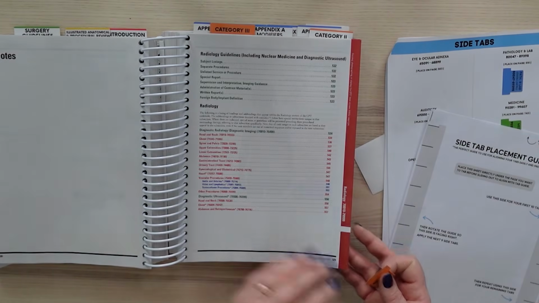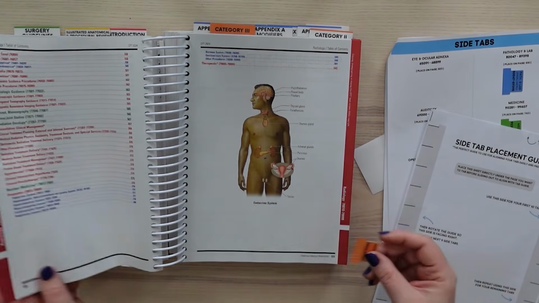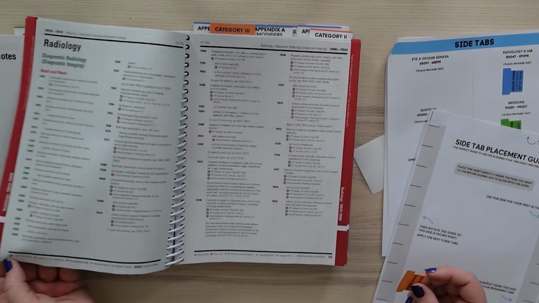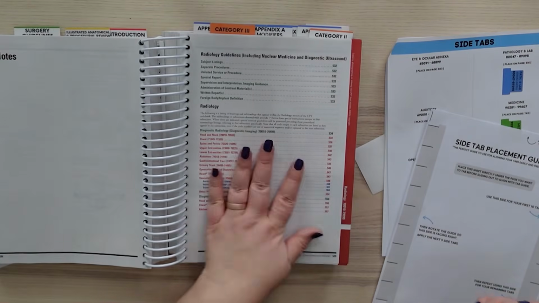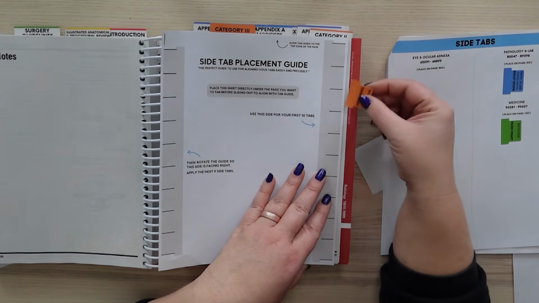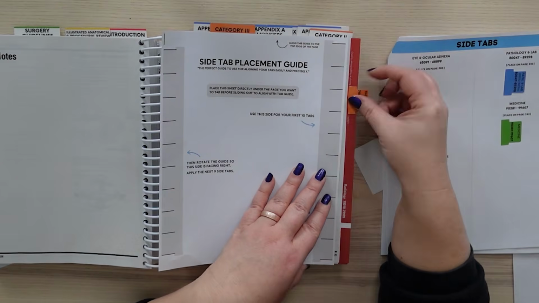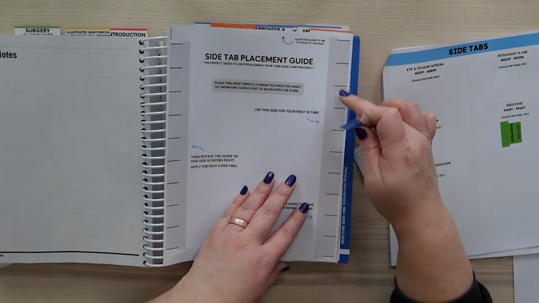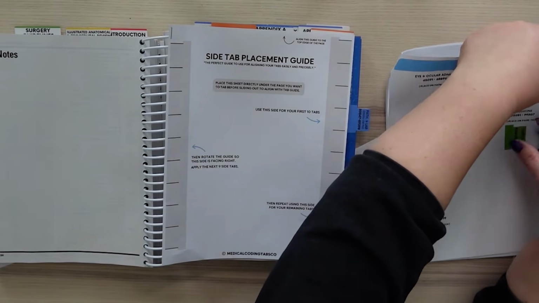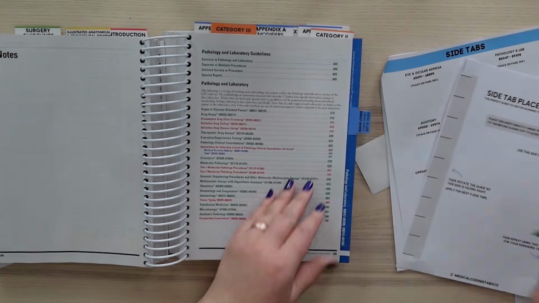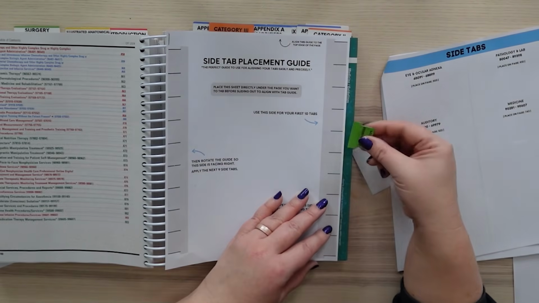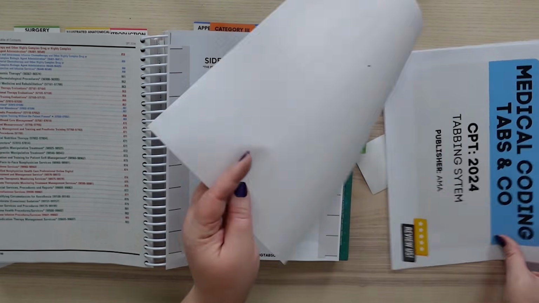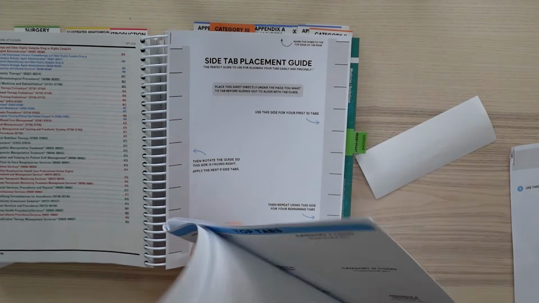We're moving on to radiology. Now, technically, if you want to put it where the radiology codes start, you can, because there's a lot of guidelines here. I'm actually going to start mine right where the section itself is. 1, 2, 3. Gonna put that right there. Pathology, we're gonna put over here. 1, 2, 3, 4. And then our medicine section. We have one tab for the medicine section. 5. Okay. Now, that is it for the ones from Medical Coding Tabs Co.